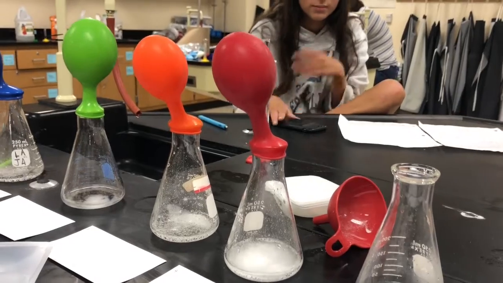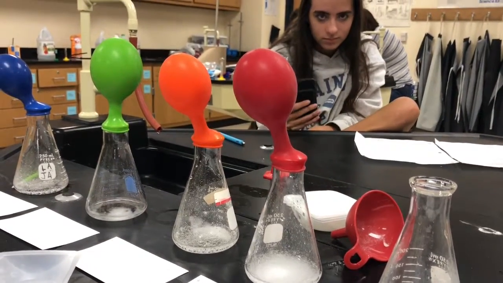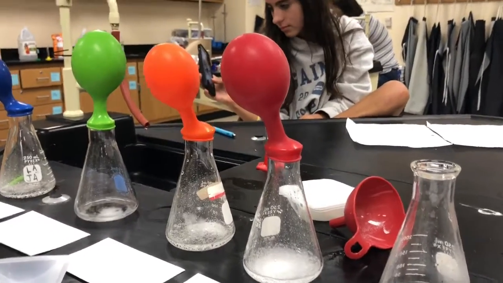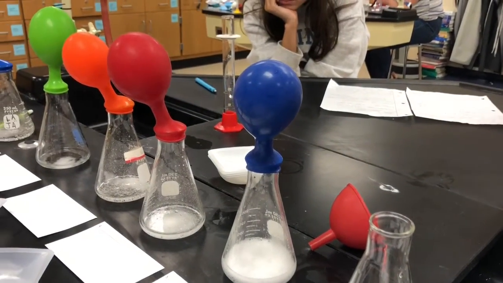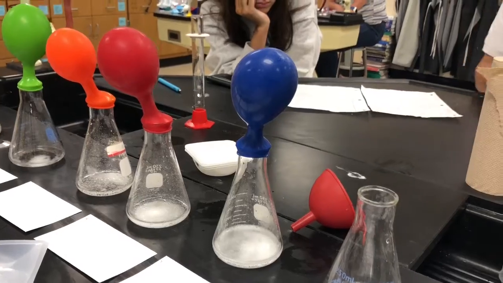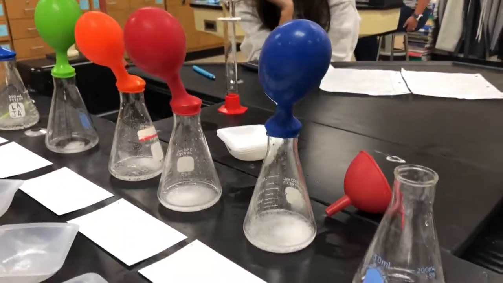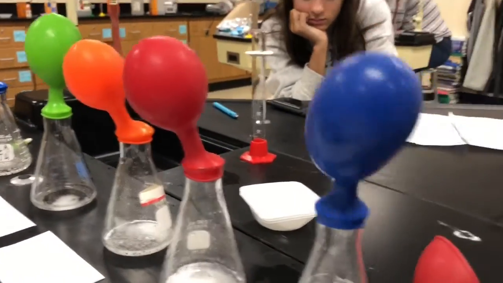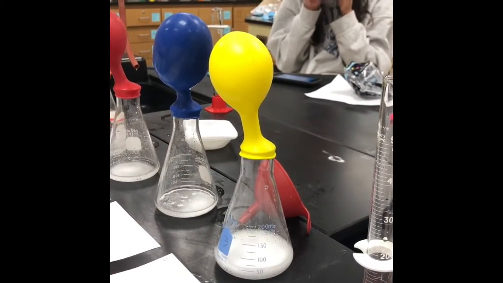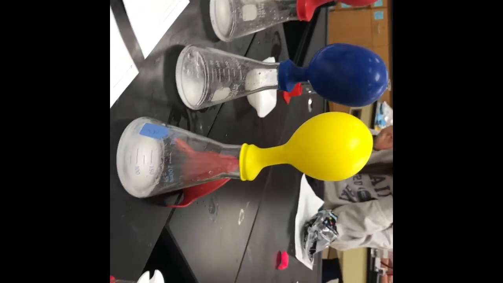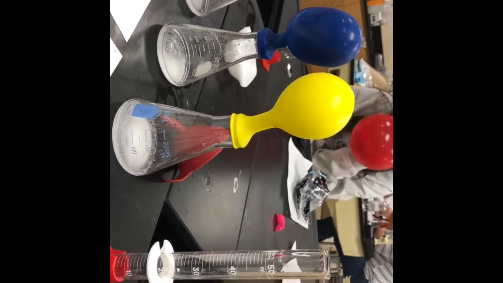The fourth reaction produces 0.05 moles of CO2. The fifth reaction produces 0.06 moles of CO2. And the sixth reaction produces 0.07 moles of CO2. In reactions 4 through 6, the balloons begin to level in size due to the fact that the amount of CO2 released by the baking soda is greater than the amount released by the vinegar. This shows that the amount of baking soda is too much to continue reacting with the consistent amount of vinegar.